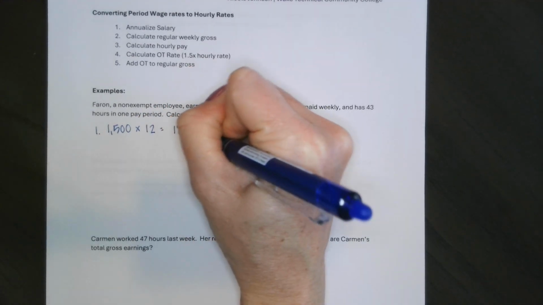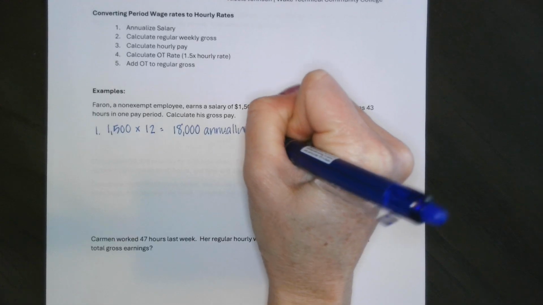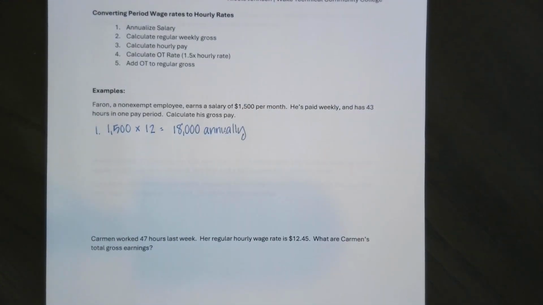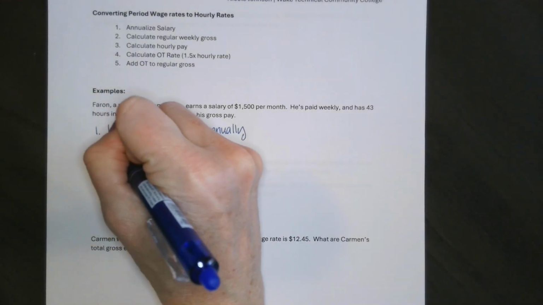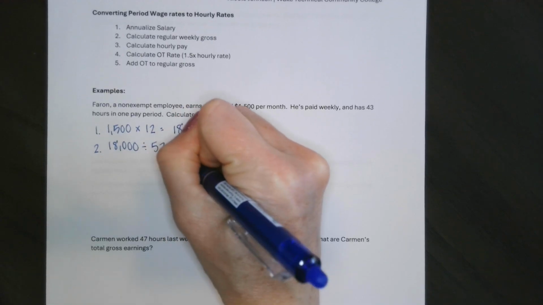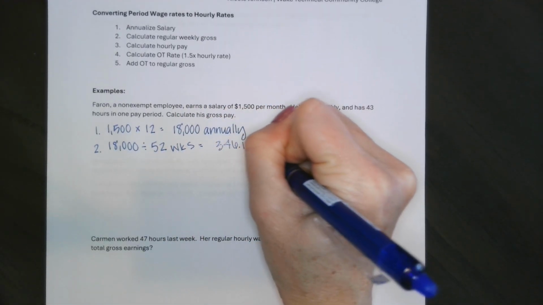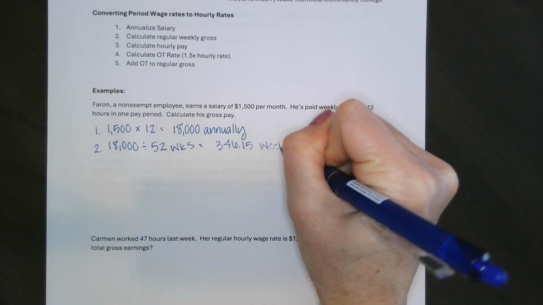We'll get $18,000 annually. Next up, we'll calculate his regular weekly gross. So we'll take the $18,000 divided by 52 weeks. We'll get $346.15 weekly gross.